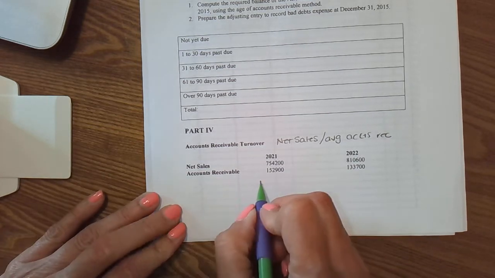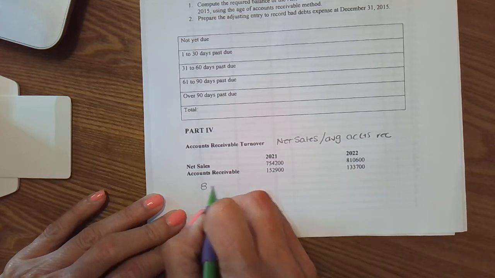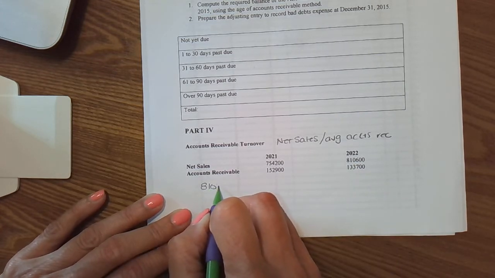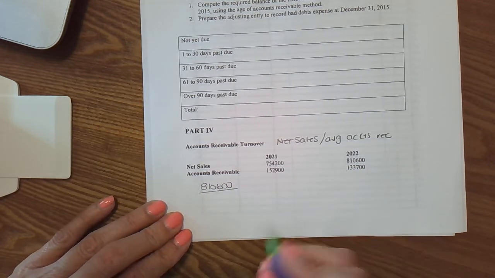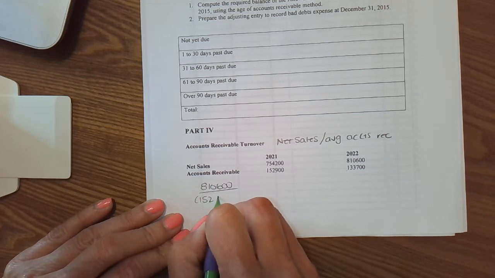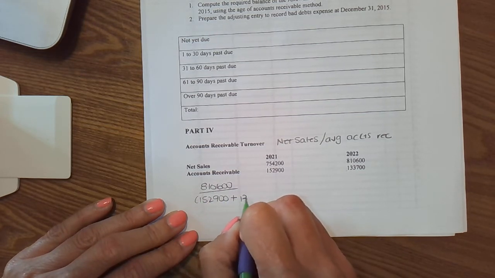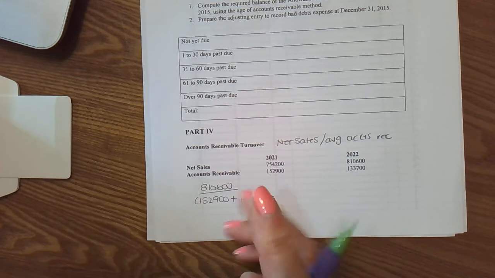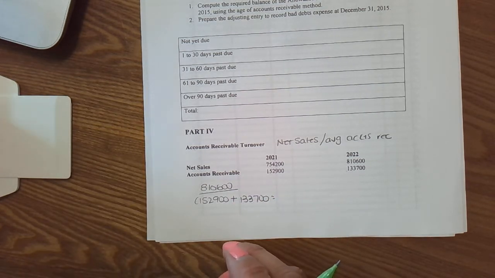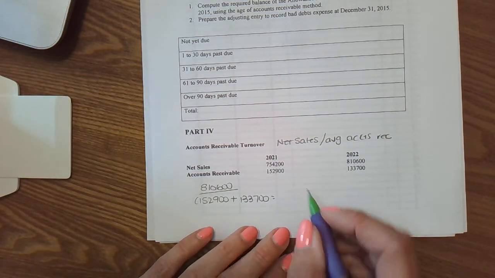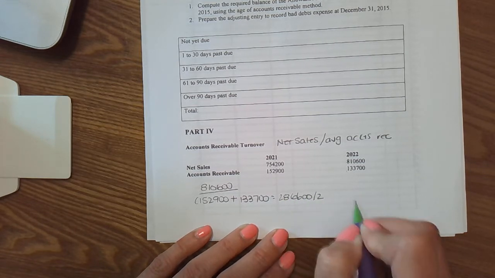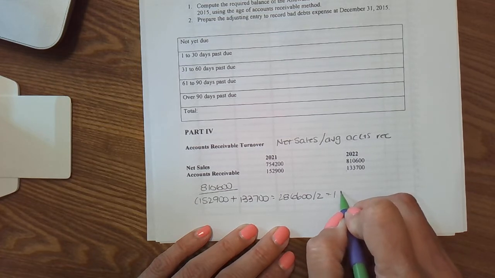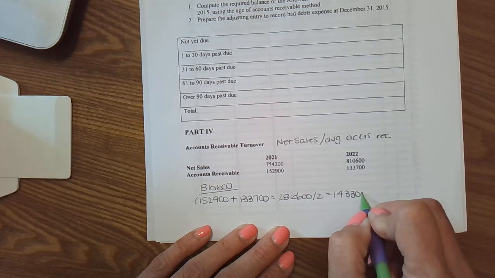So we will take our net sales of $810,600. We're going to average together the 2 years of accounts receivable. So 152,900 plus 133,700. And we get with that 286,600 divided by 2, and that equals 143,300.